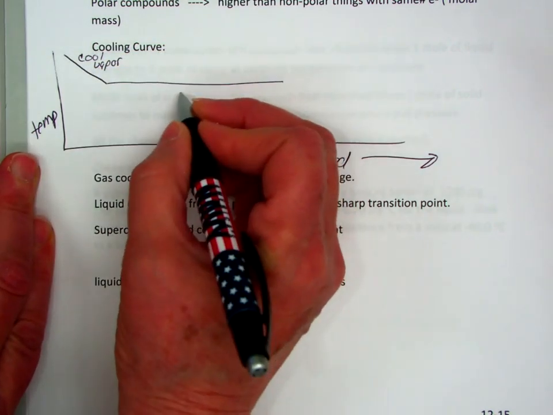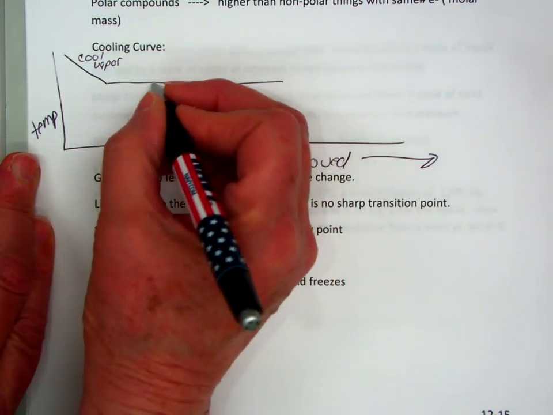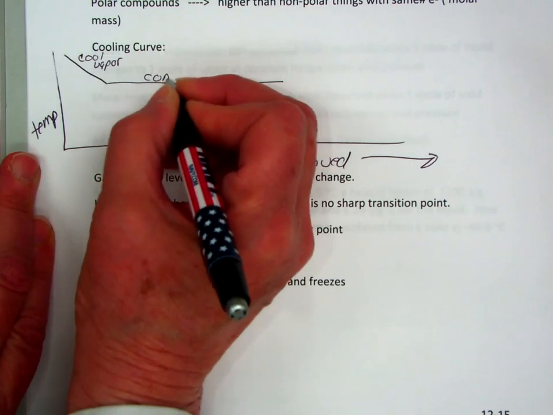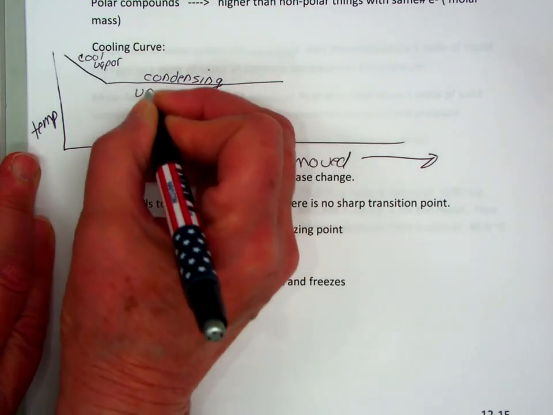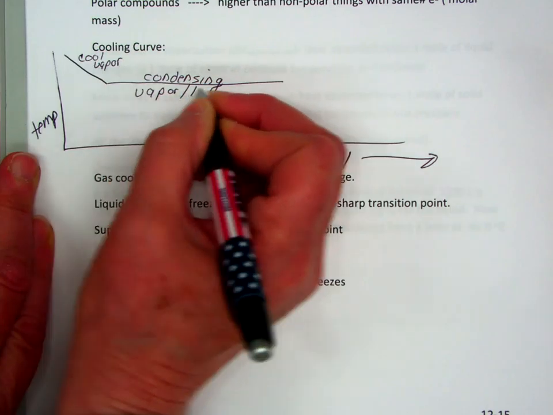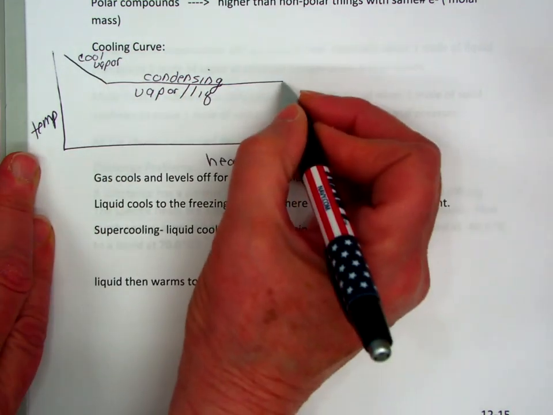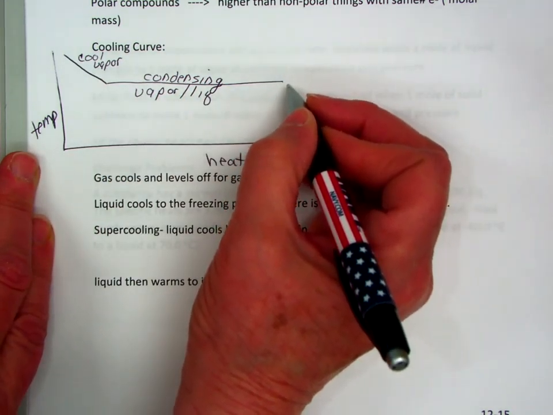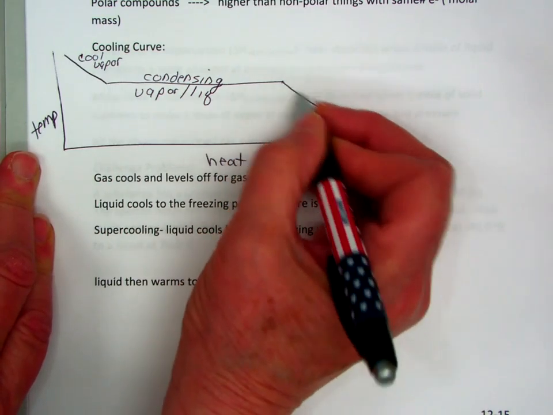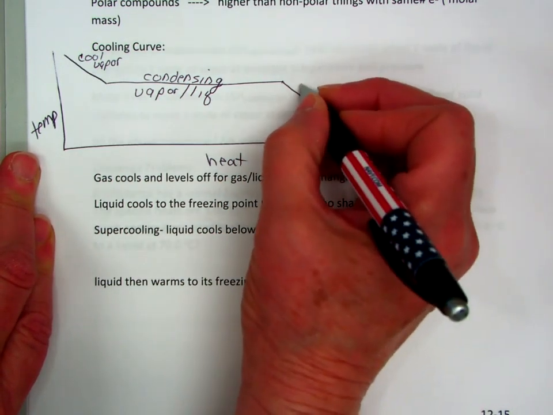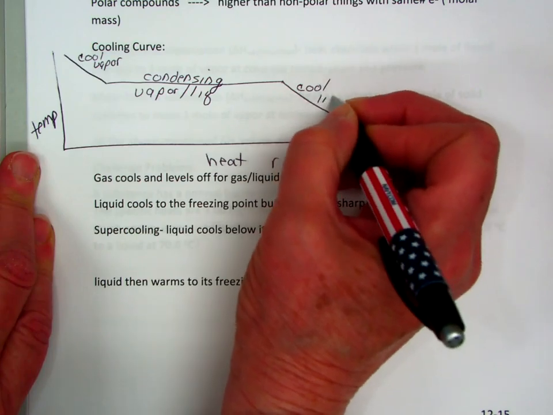What's going on in the flat? Phase change. I'm condensing the vapor. So I have vapor and liquid in this flat spot. Now what happens? Now I cool it down some more, right? And now we are cooling our liquid.